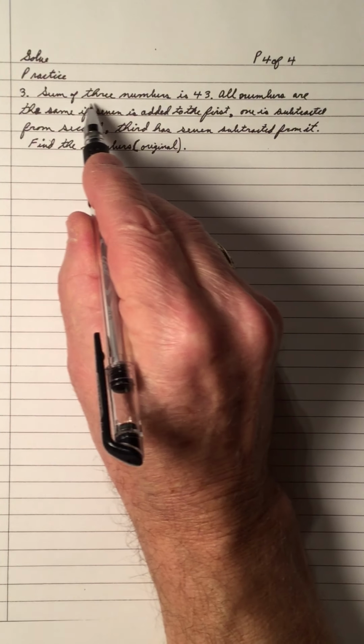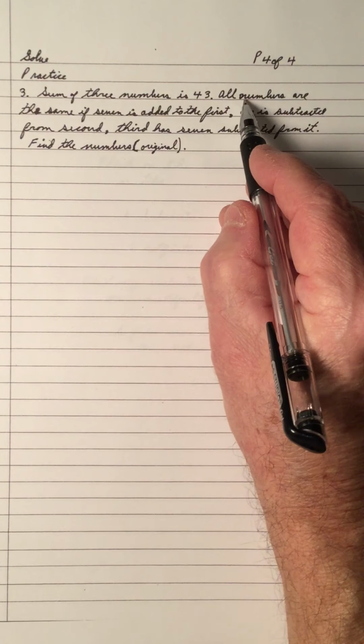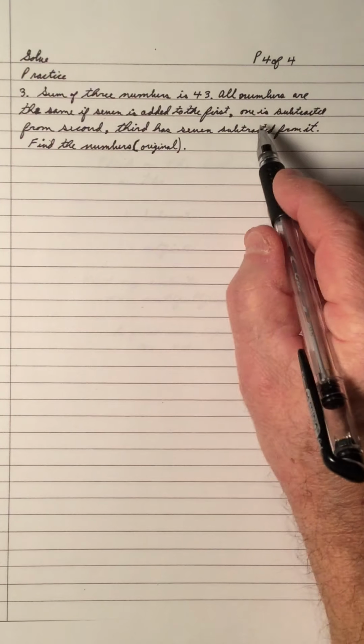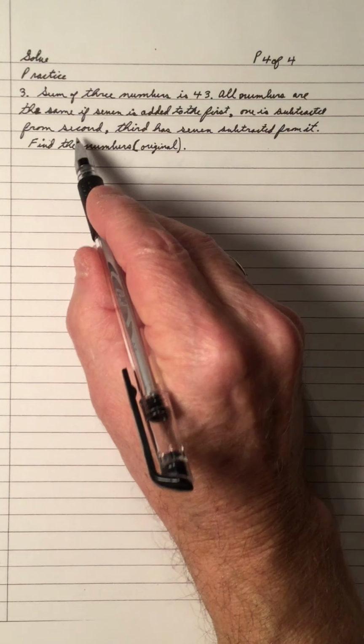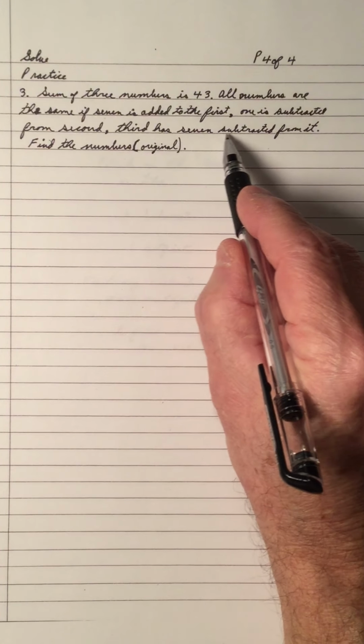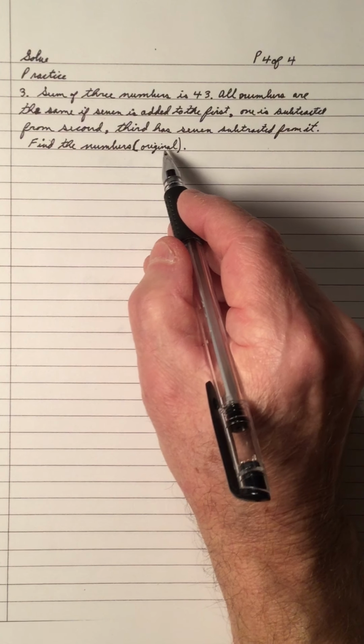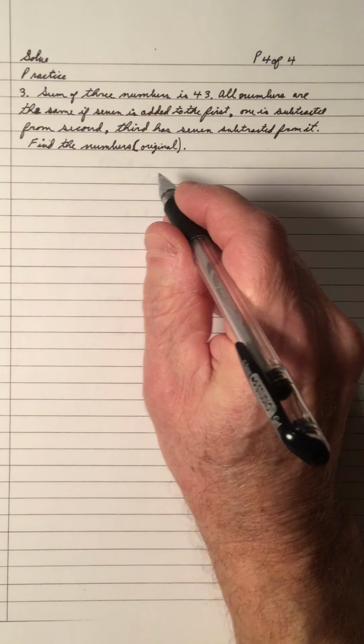Number 3, the sum of 3 numbers is 43. All the numbers are the same if 7 is added to the first, 1 is subtracted from the second, and the third has 7 subtracted from it. Find the numbers. I want the original numbers that add up to 43.